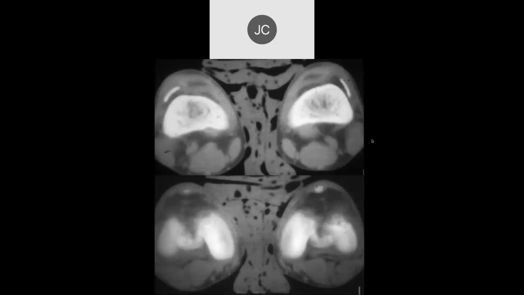You do CT scans. So this curvilinear looks like an ossification along the lateral aspect of the distal femur. It's in the location of, is it the iliotibial band or the femoral condyles?